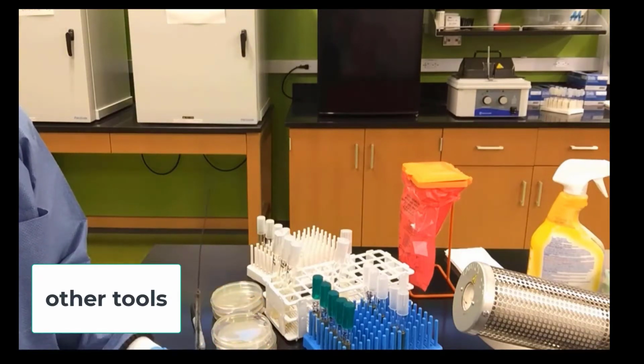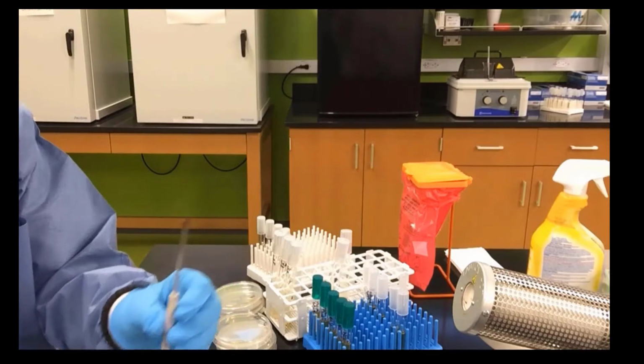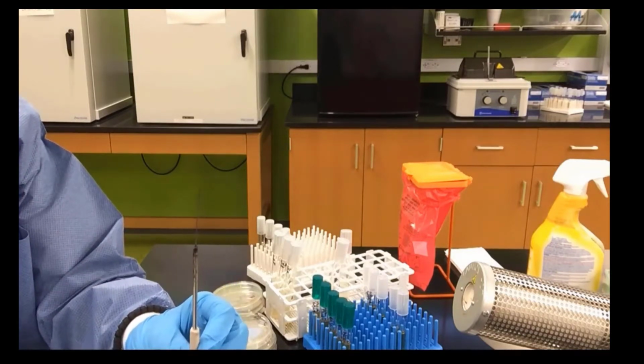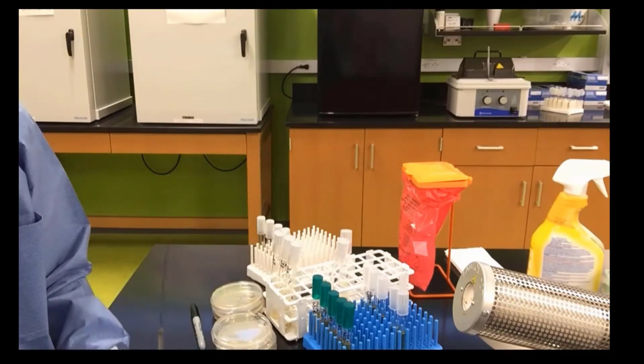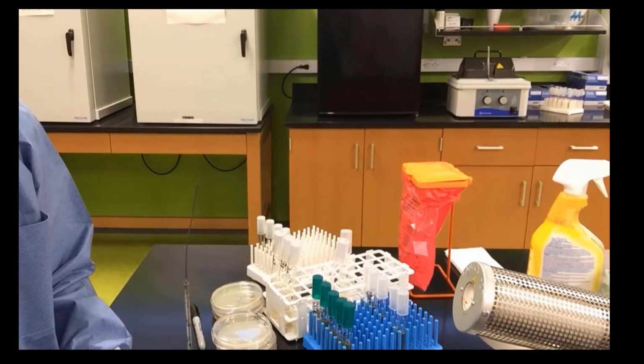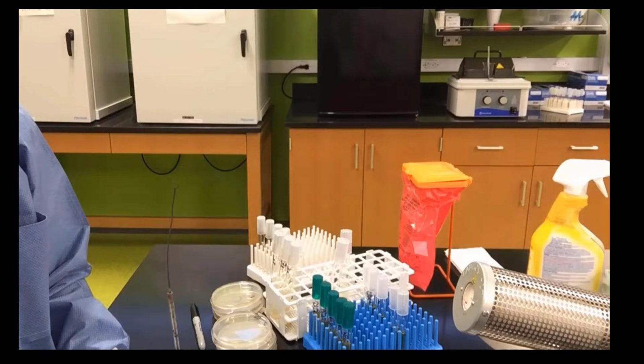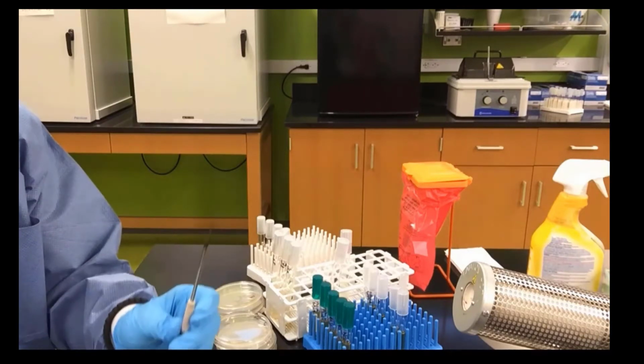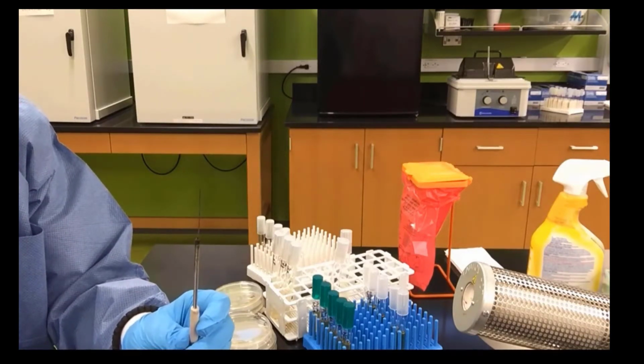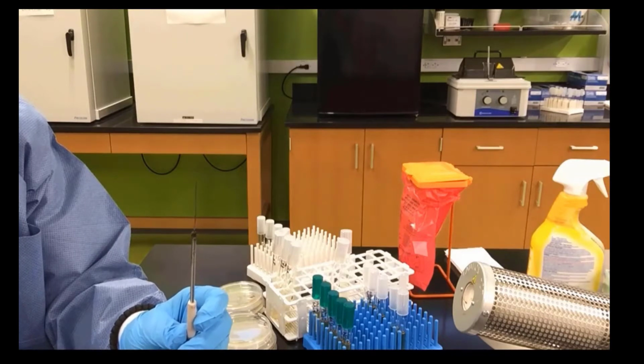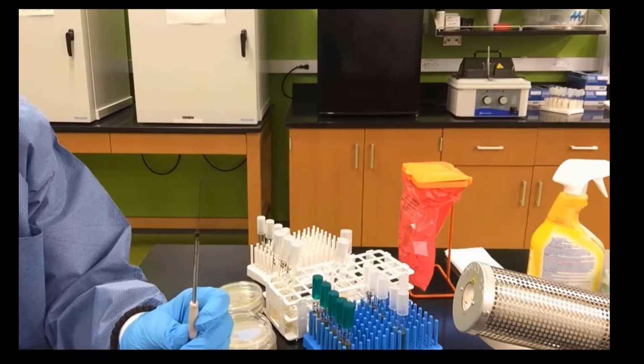Other tools we are going to use include a loop and a needle. These are called inoculating tools. We will use the loop to subculture or inoculate our agar plates and our liquid broths. We will use our needle to inoculate, subculture our gelatin tubes and our slants.